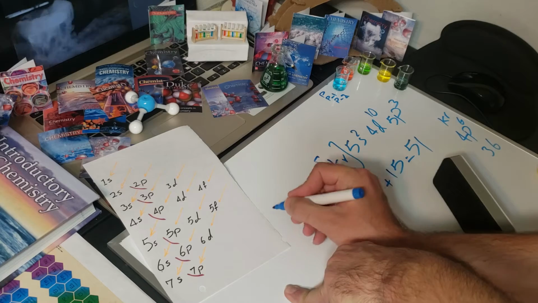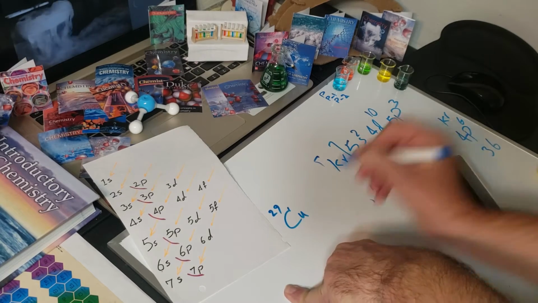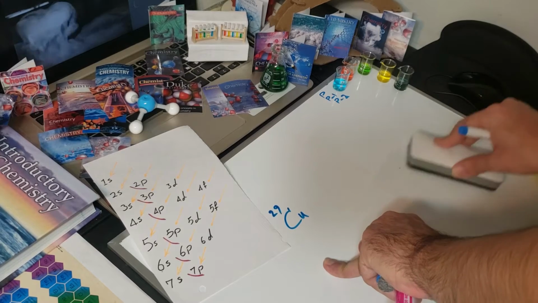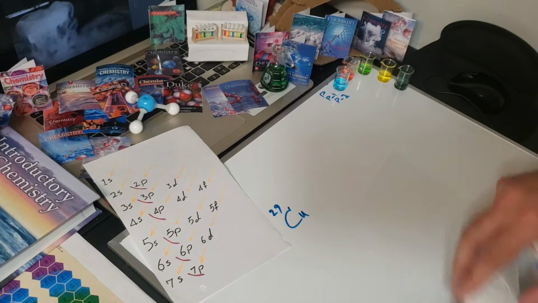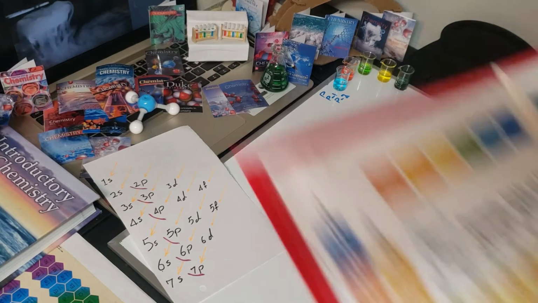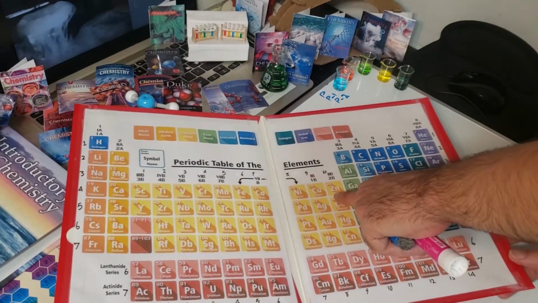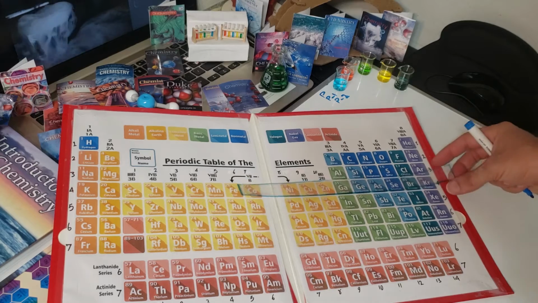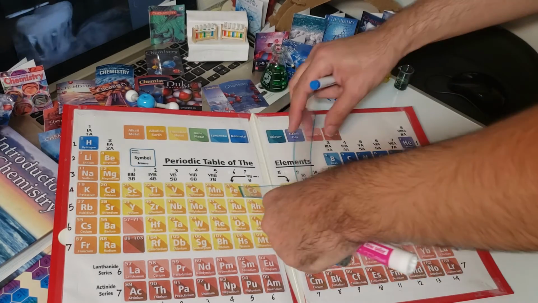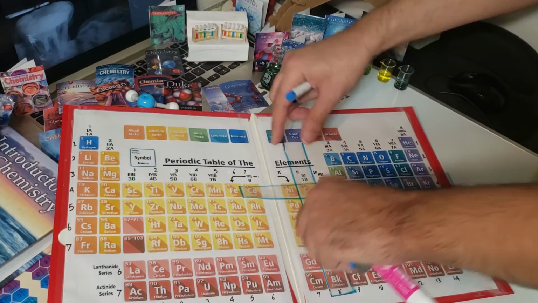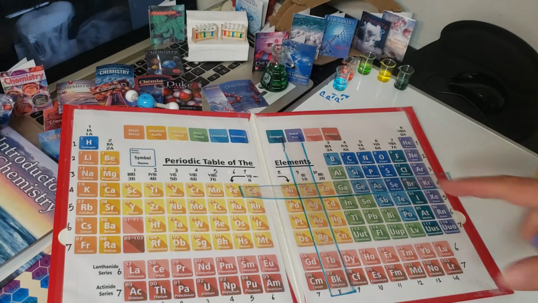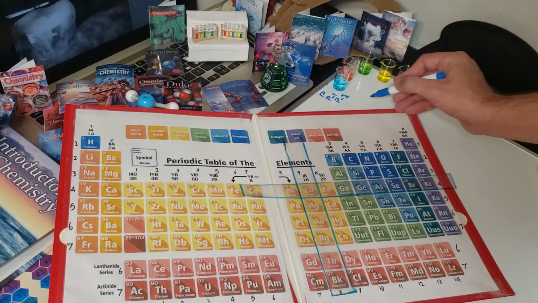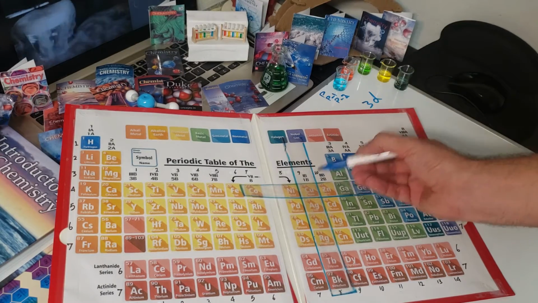Let's go to 29, copper. Copper is here, Cu. I wish you could see that. Let me just use my grid lock one more time. Cu, period 4 and group D9. That's a transition metal. So period 4 means 4 minus 1, so it's 3d and a d9.